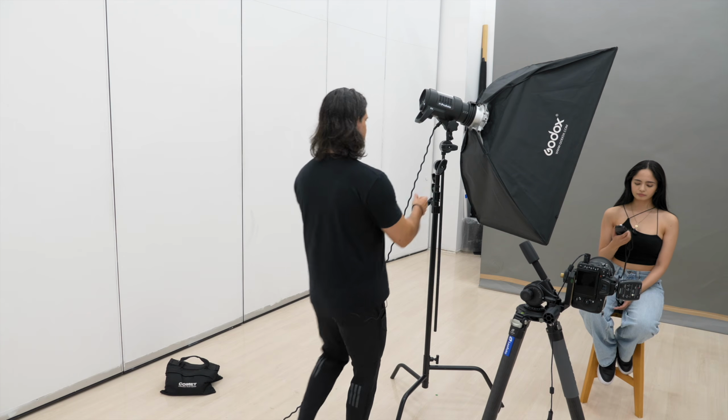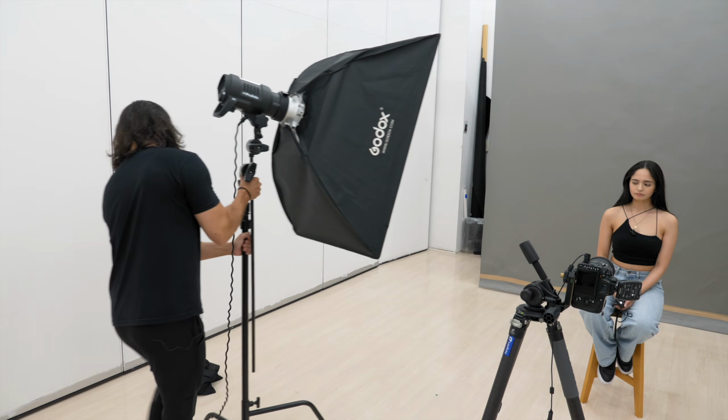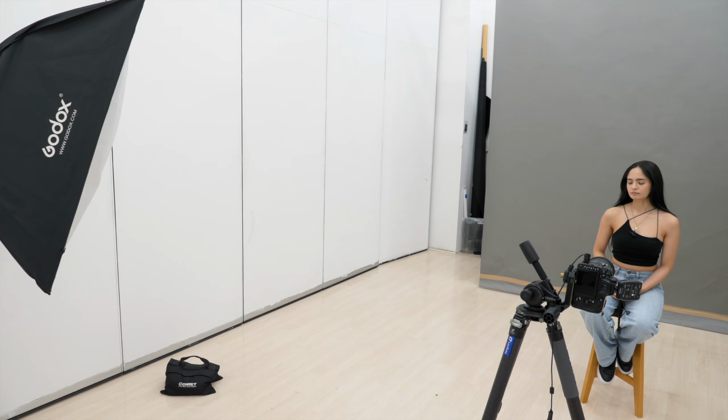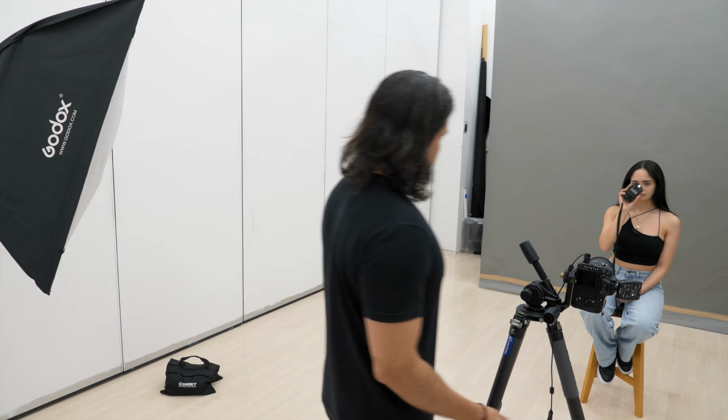So now I'm going to back the light up about as far as I can get it in this little small studio. We'll go somewhere around here. And we're going to have to measure again.